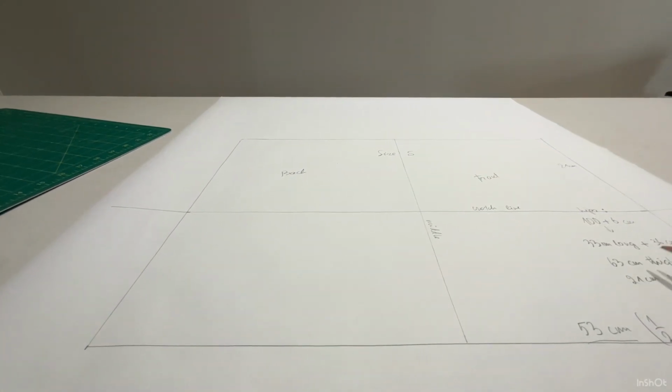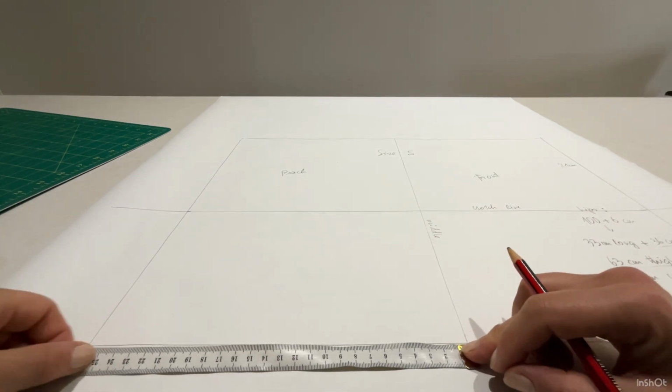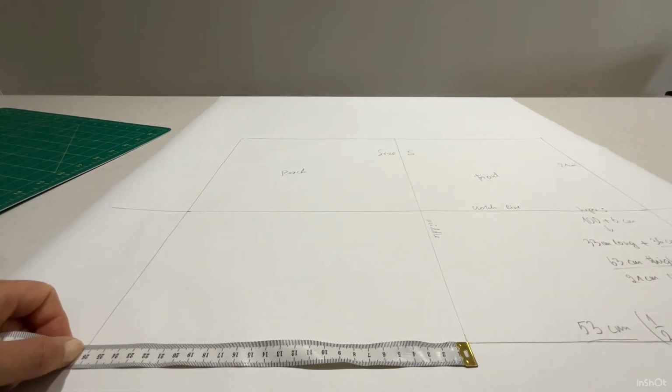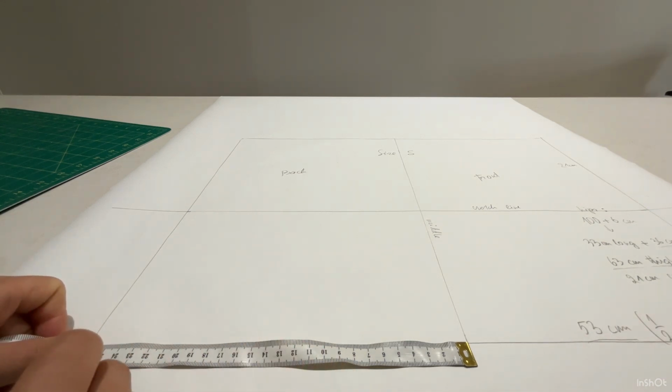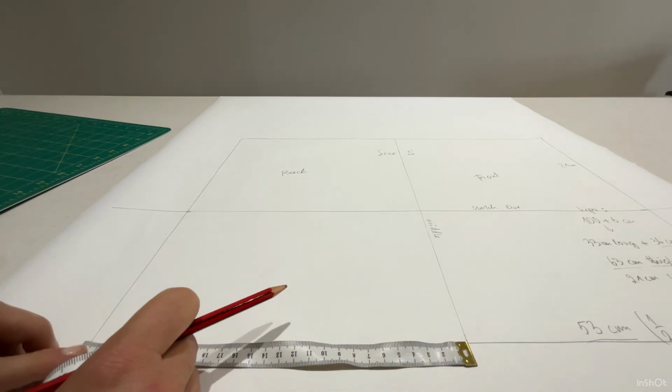Now I will draft the extension for the thigh because the measurement for one leg currently is 53 centimeters. You can measure it here, but I know that it's the same.